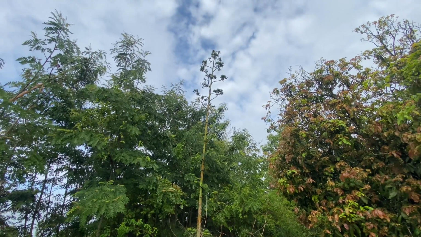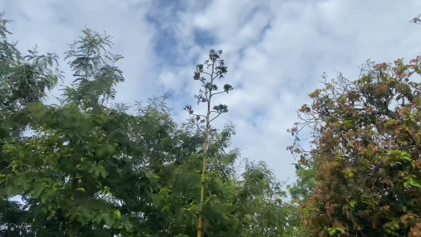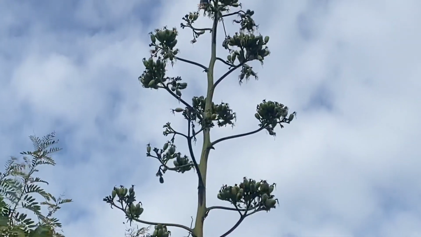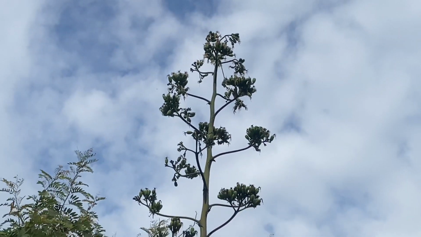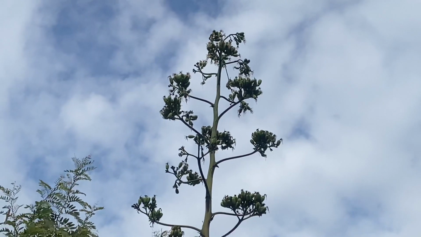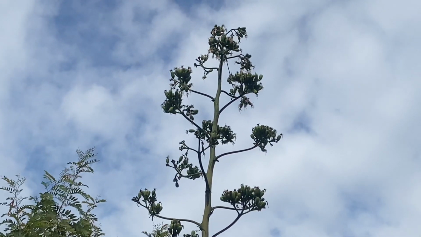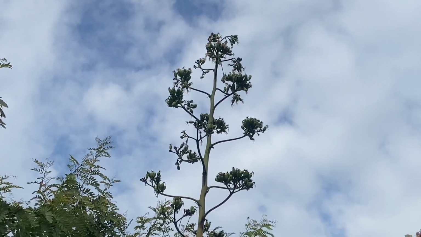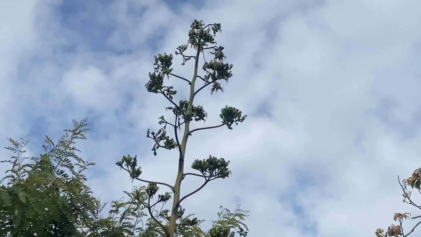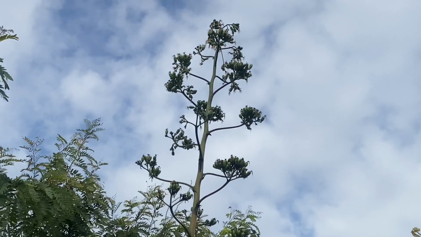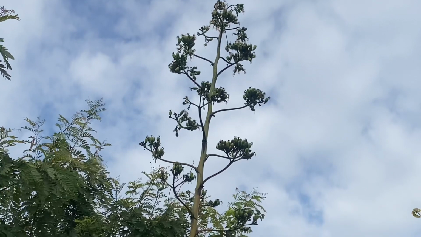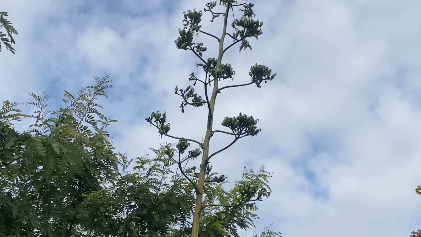You can find, I will just zoom in, you can find some flowers. The flowers will be yellow in color, and these flowers are edible, and the seeds are also edible. Some people make fry out of that.